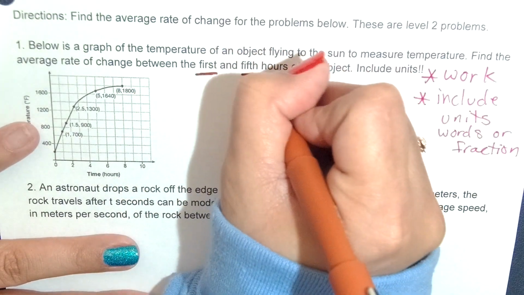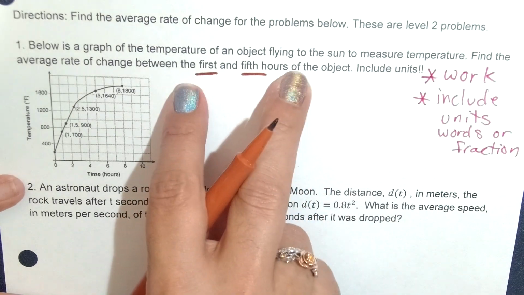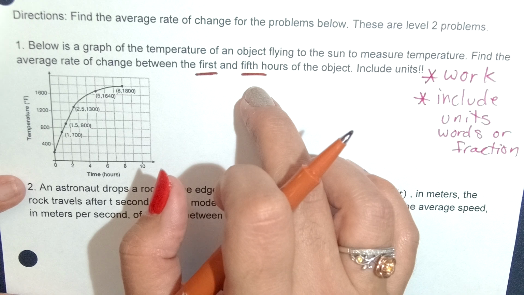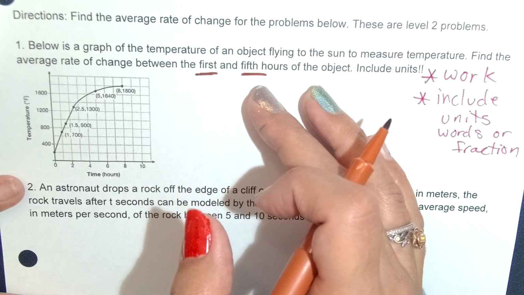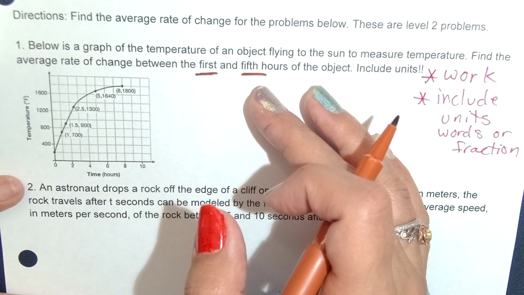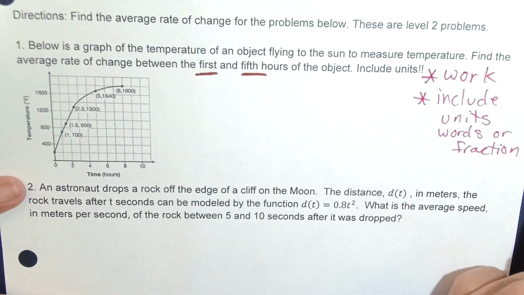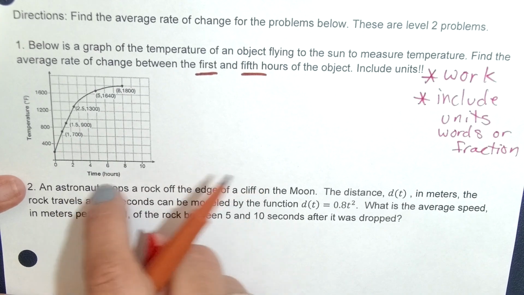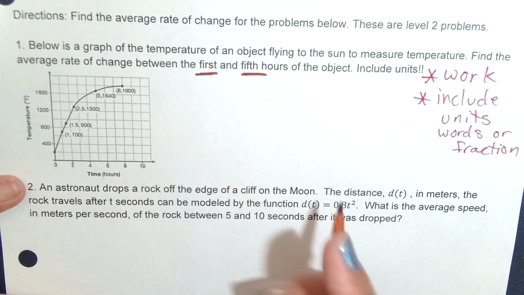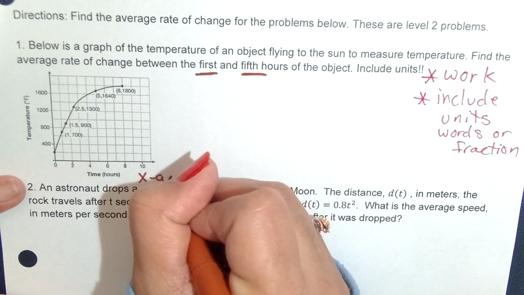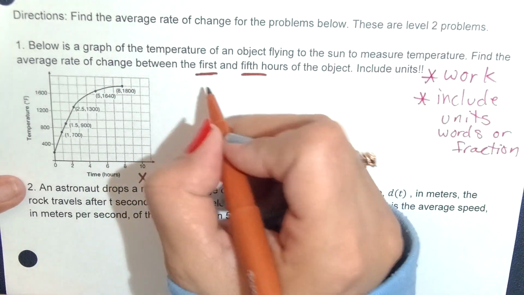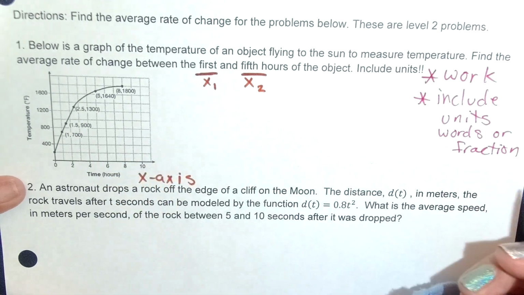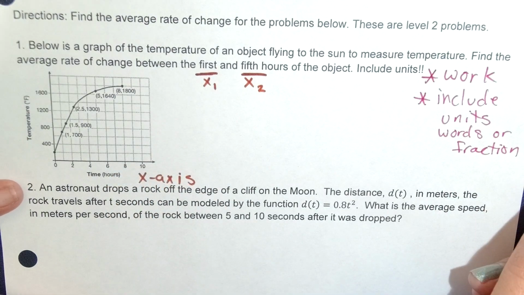First and 5th hour. First and 5th hour are what variable? Why? What is the bottom of the graph called? X-axis. So this is the x-axis, which means that these are going to be your x's. So x1, x2. Questions?